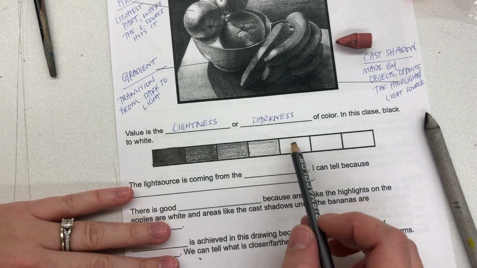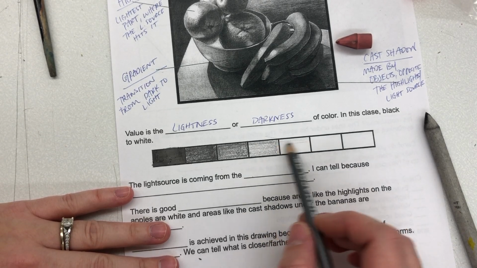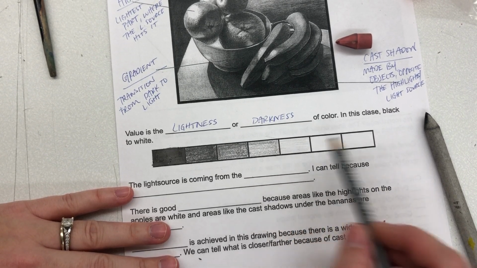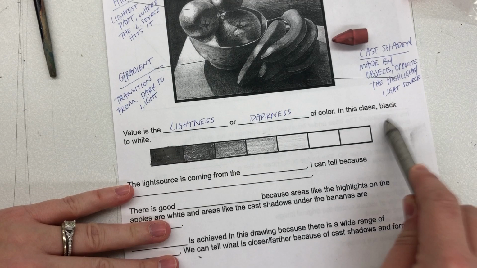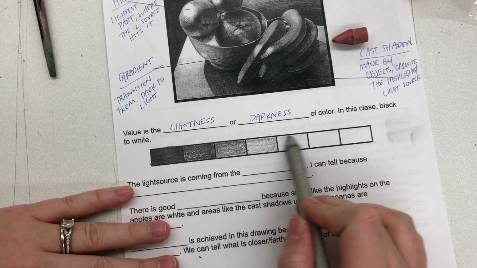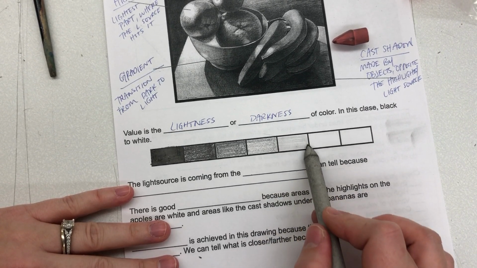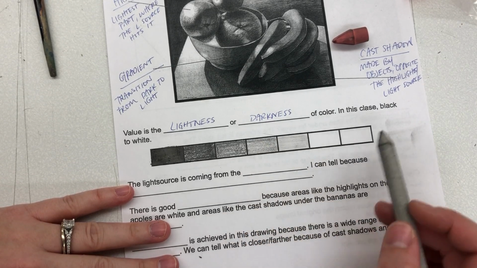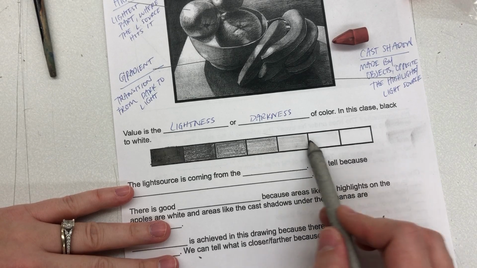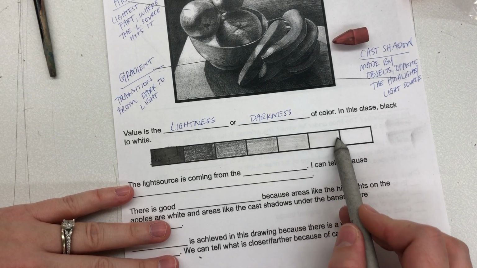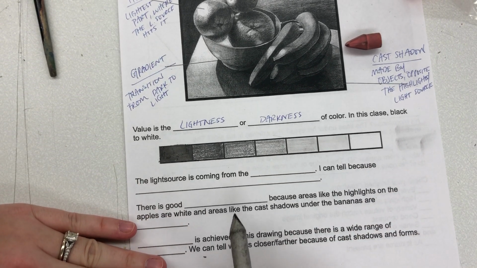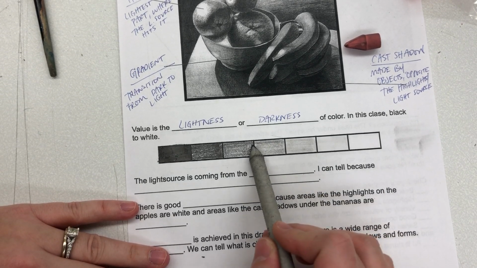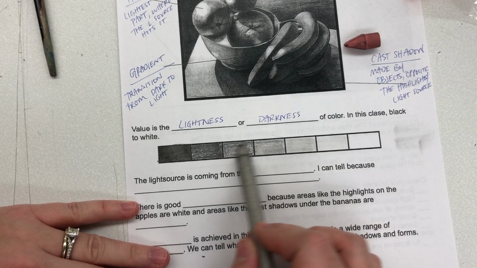And I'm getting to the point where I'm barely even holding on to this ebony. I'm probably going to switch to using my blending tool to make this lighter, because I have one more value here and it's just barely gray. I'm going to darken this one a little bit, which means I need to darken this one.